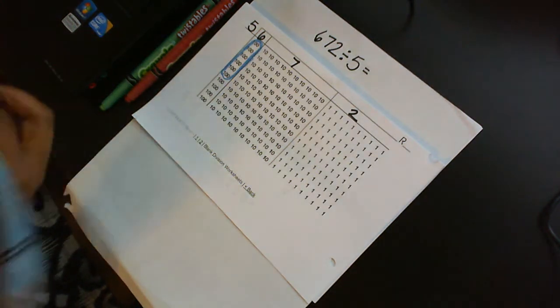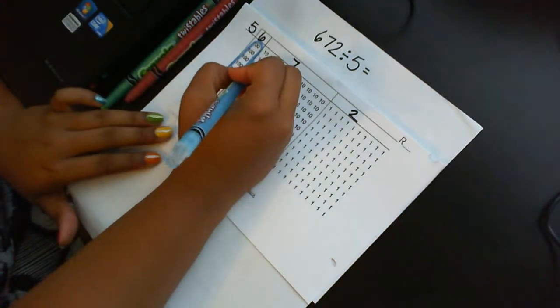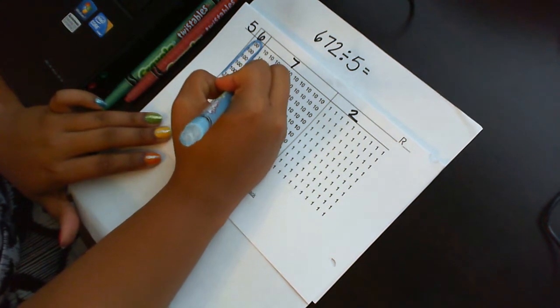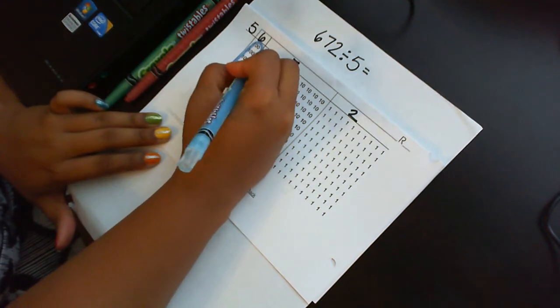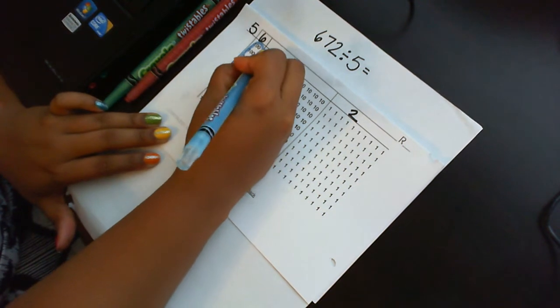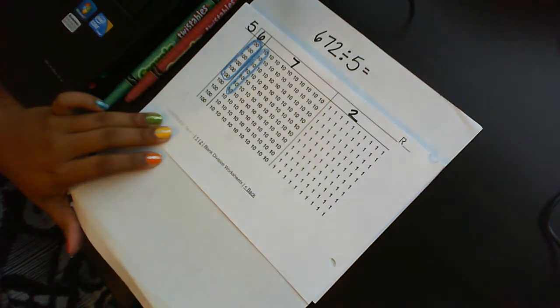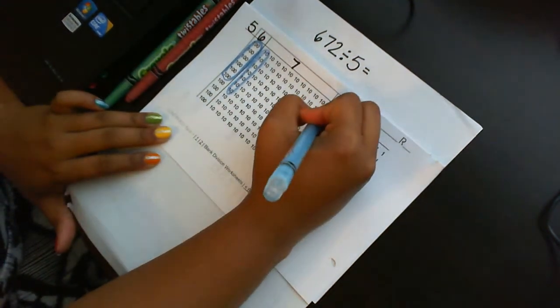Then I'm going to come over here and I need 7. 1, 2, 3, 4, 5, 6, 7. So then I draw my blue circle. Remember, we want to use the first column of each row. It's not a have to, but it just makes it a little bit easier for you to see. And then we need 2 little ones.